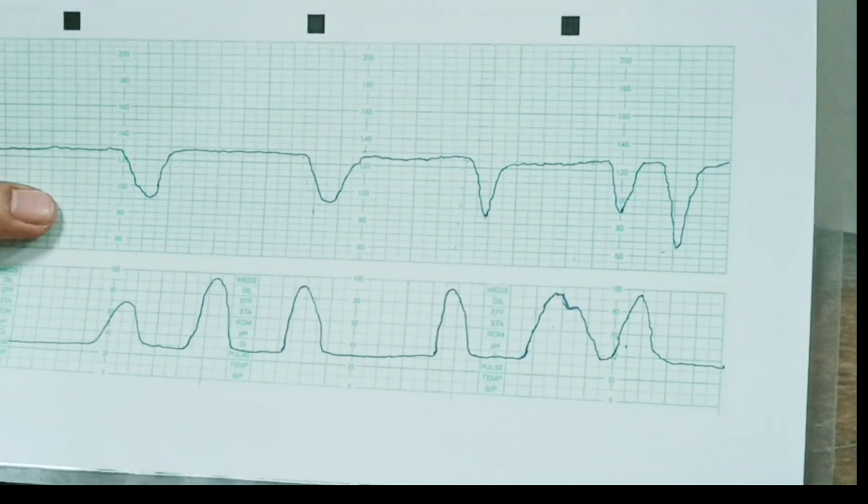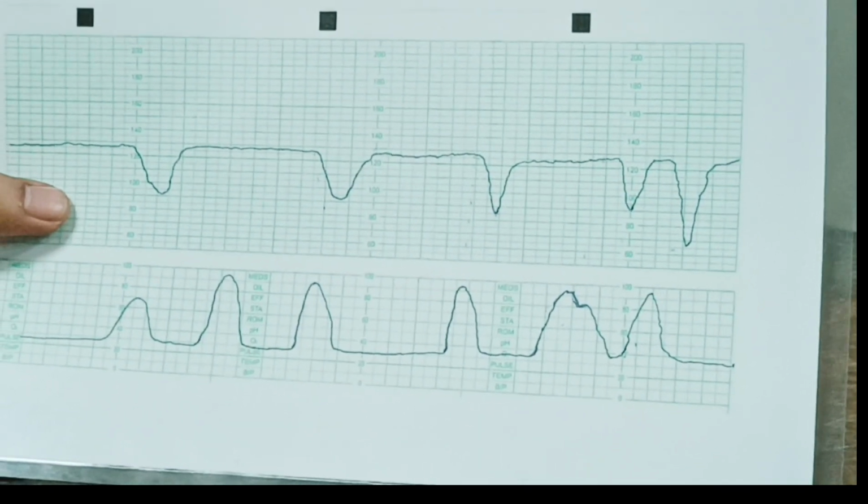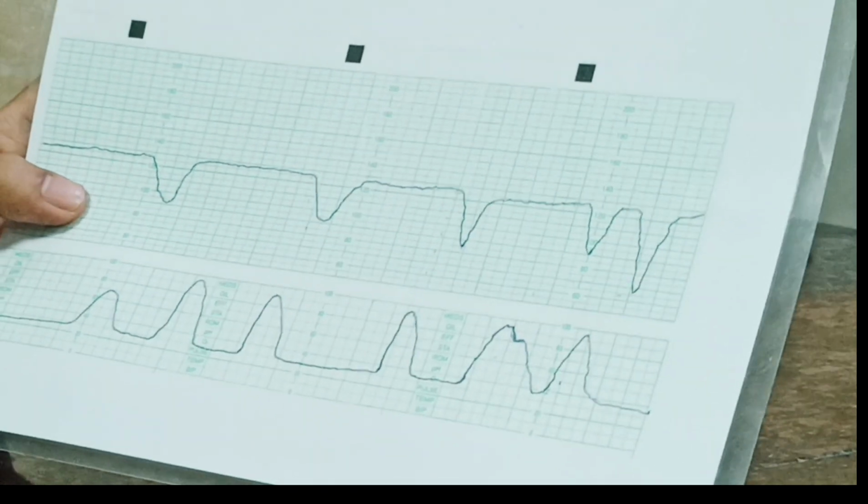If you find that patient is near fully dilated, then you can shift the patient to delivery table, augment the labor, and you can go for vaginal delivery with instrumentation. Otherwise you have to shift the patient to OT for cesarean section. So this is how we interpret CTG.